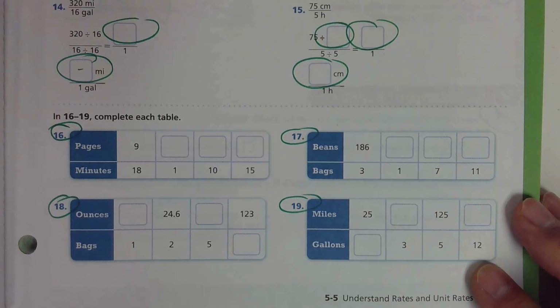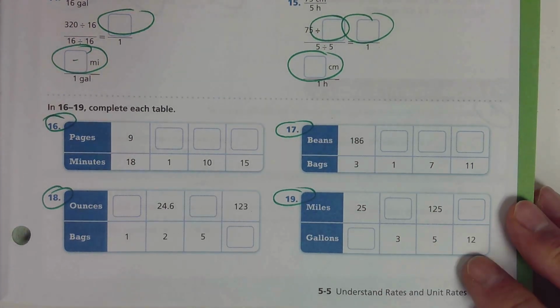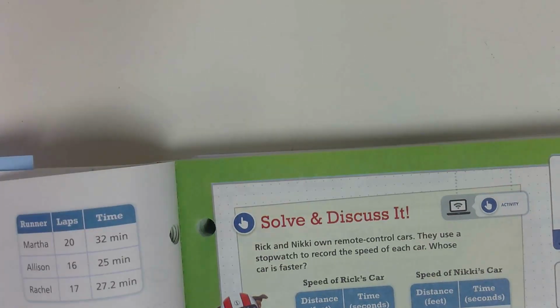14, 15, all the way to 19. Circle those. Last page.